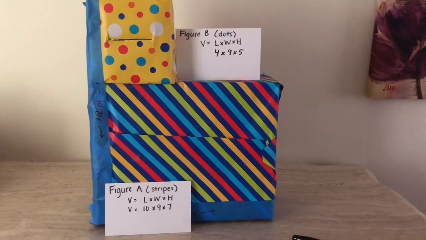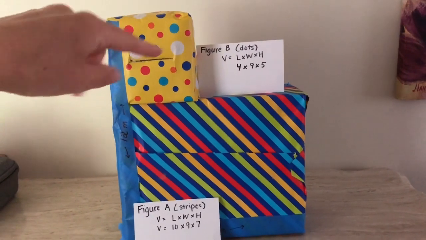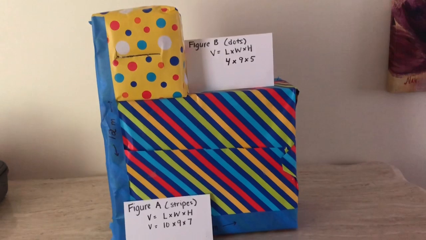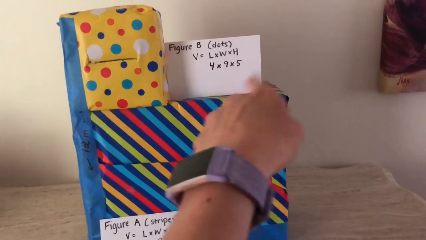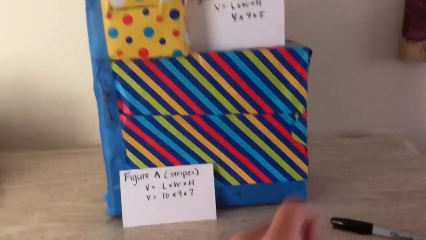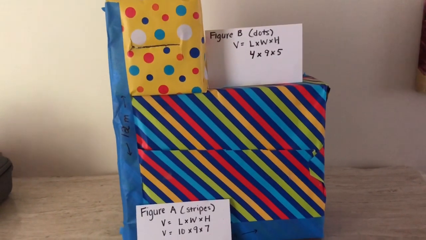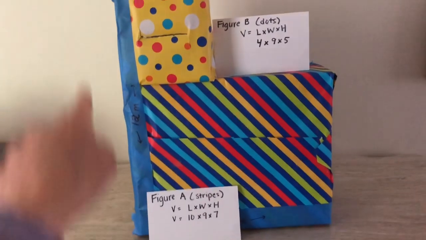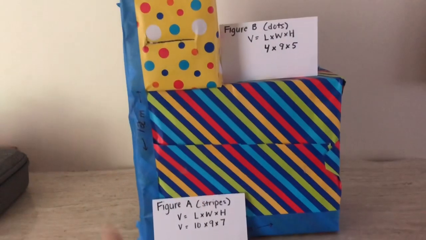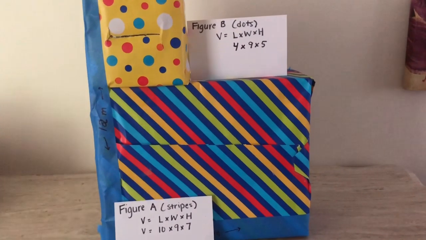So now we have the volume of figure B. The top dot box here would be found by doing 4 times 9 times 5. And what you would do is solve your volume for B, solve your volume for A, and then you would combine or add those two volumes together to get the volume of the total figure. Okay, I hope this demonstration helped you on today's math work.